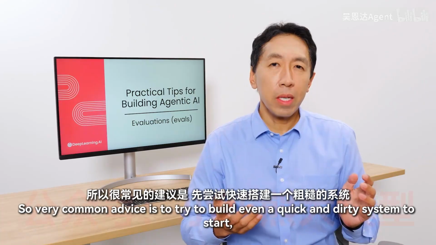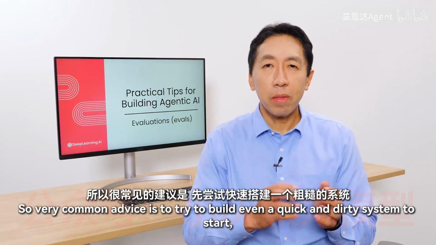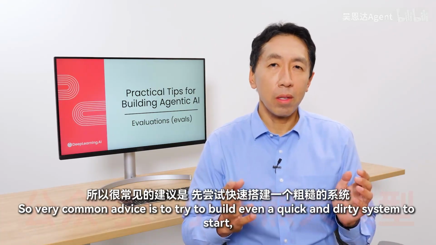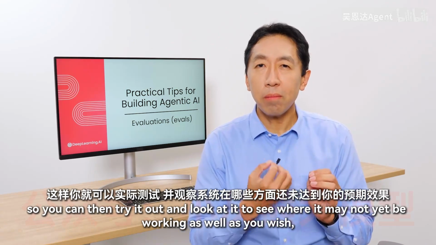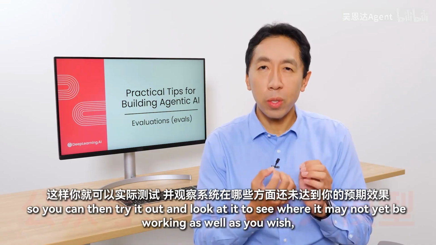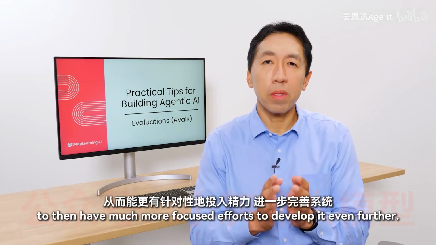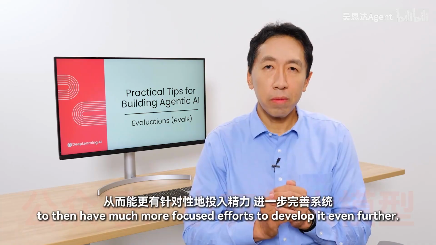So very common advice is to try to build even a quick and dirty system to start, so you can then try it out and look at it to see where it may not yet be working as well as you wish, to then have much more focused efforts to develop it even further.